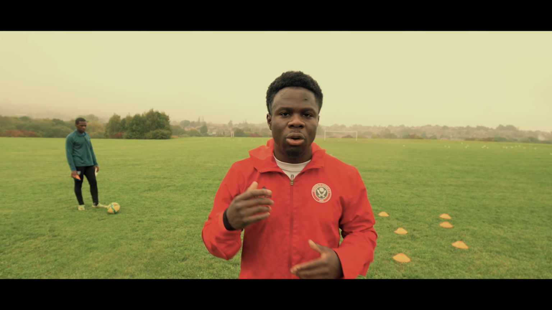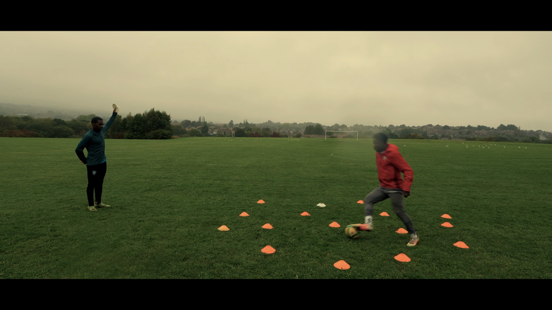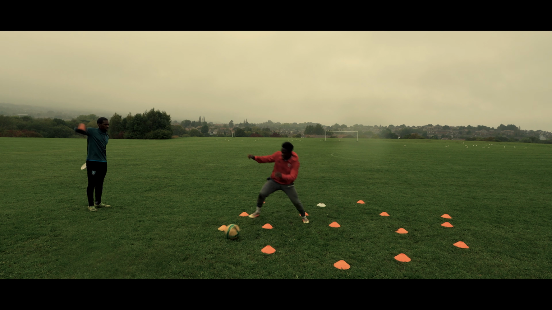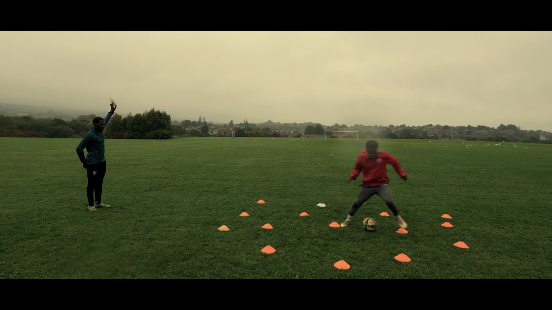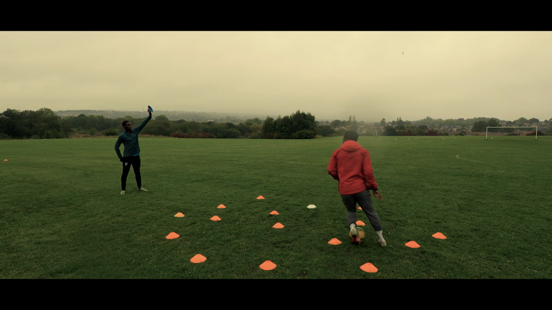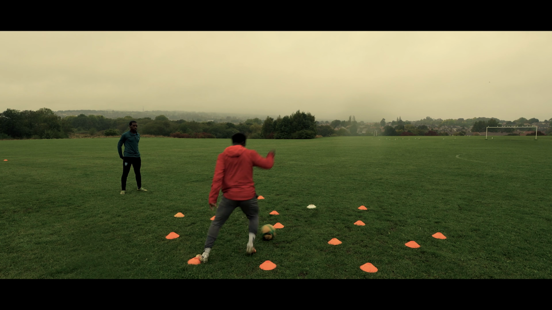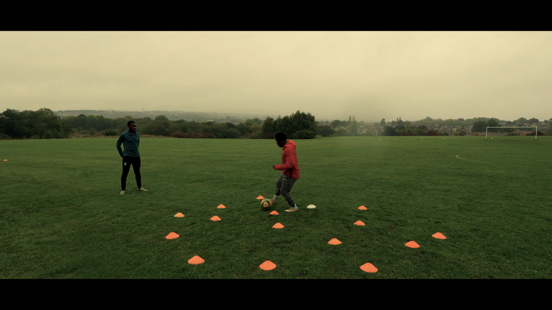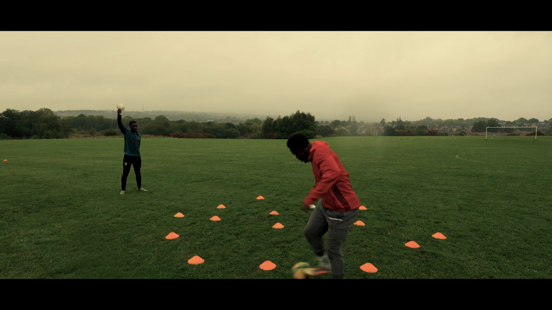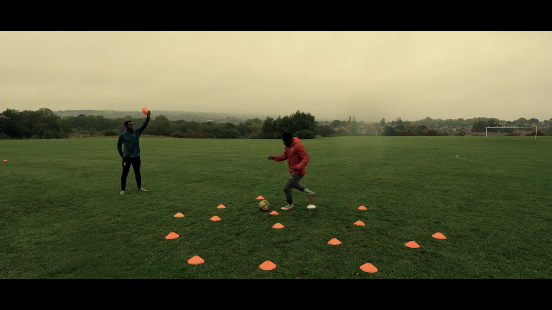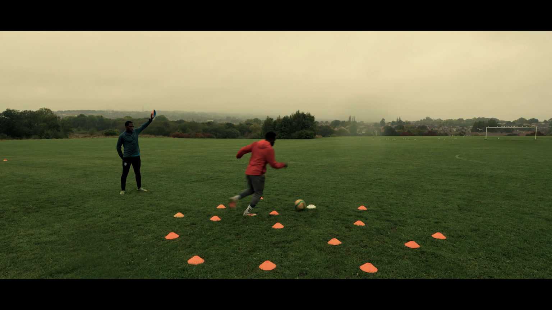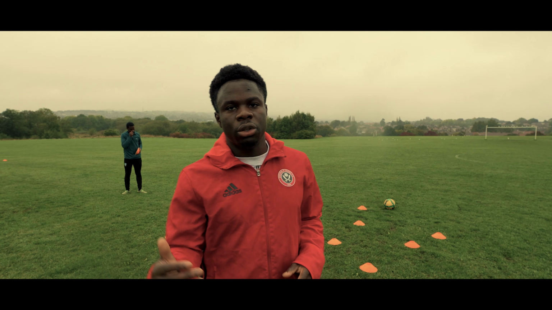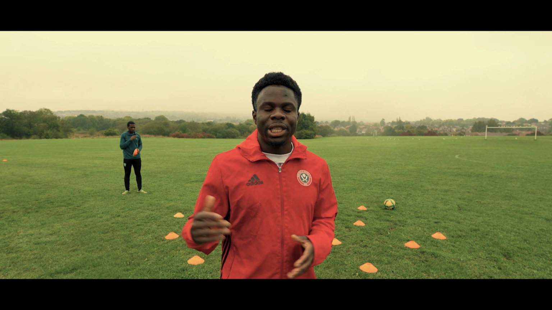I can pass him the ball. So awareness. White, blue, orange, orange, white, blue, white, white, orange, blue, blue. So with this drill, you are looking to work for about 40 seconds, then change partners.